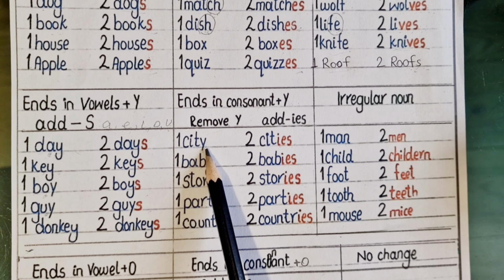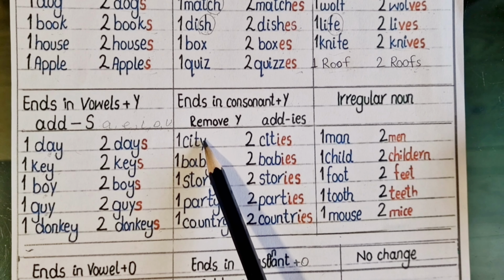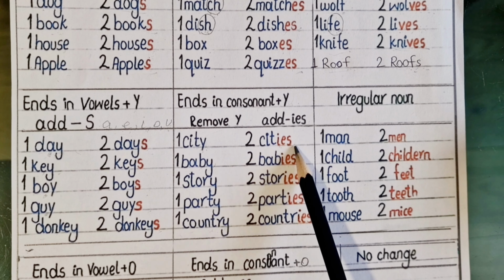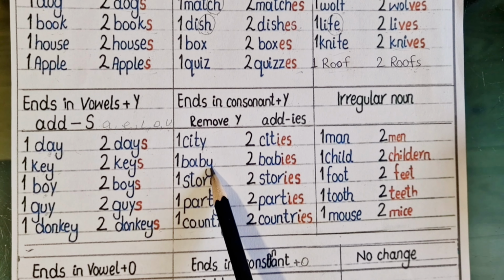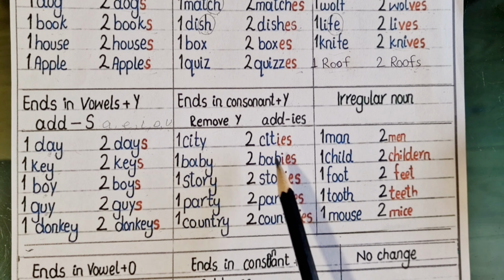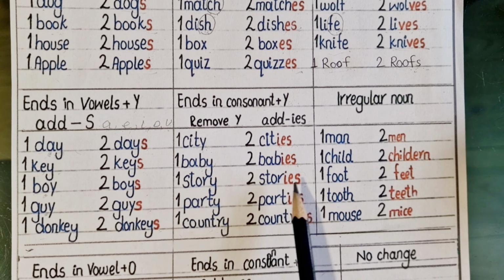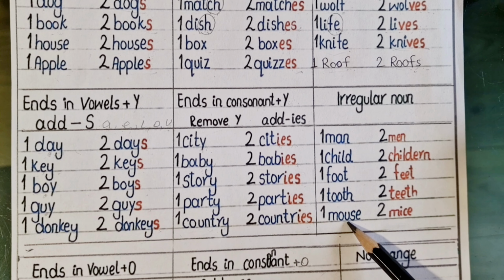But if we make it plural, we will just simply remove letter Y from the base word and we will add IES to make a plural noun. City becomes cities. Baby. In this word, we will just simply remove Y from the base word and we will add IES to make a plural noun. Story becomes stories. Party, parties. Country, countries.